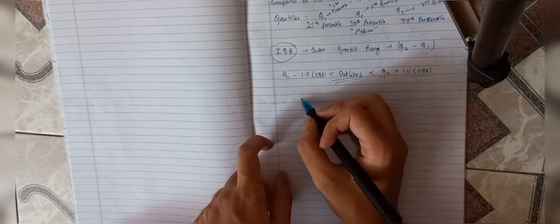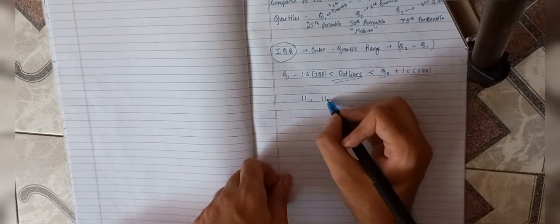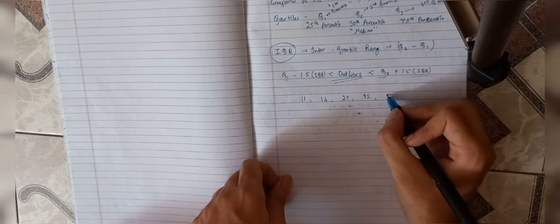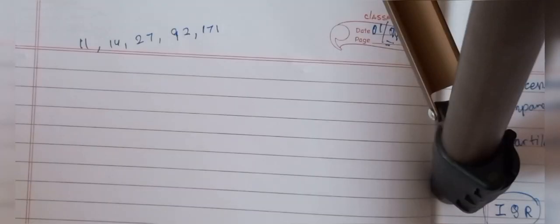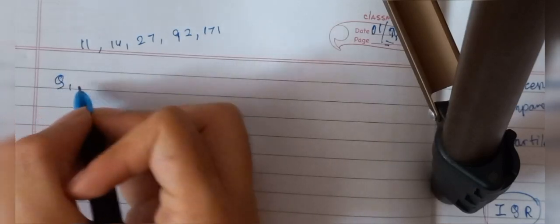Now let me take an example. There are 5 elements. I have these 5 numbers right here, and let's calculate the first quartile.